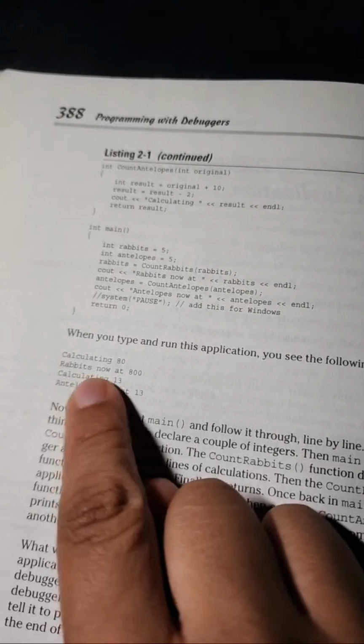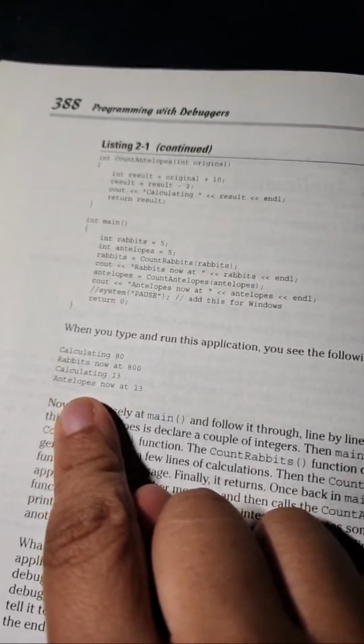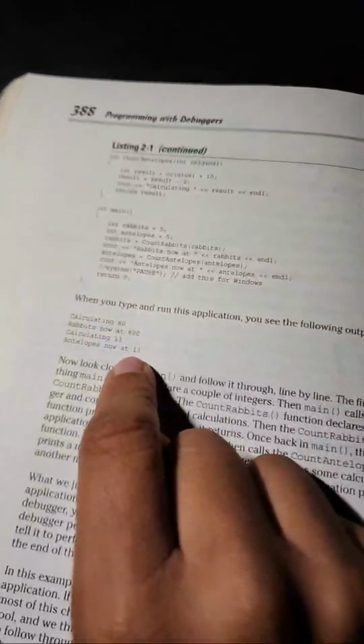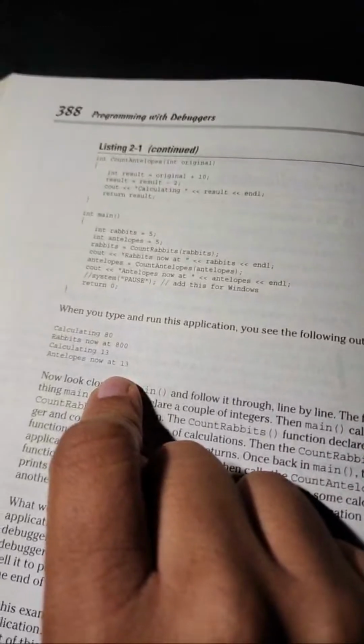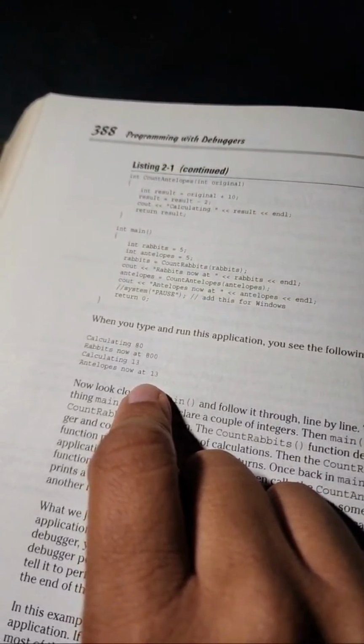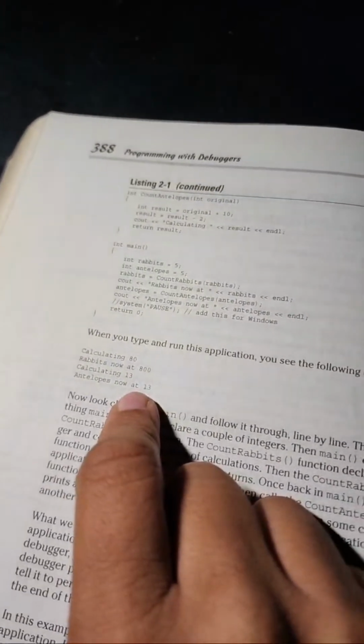Calculating 80 rabbits now at 800. Calculating 13. Antelopes now at 13. Okay, I was thinking, the way that rabbits multiply, you probably don't have enough memory in your system to, after a while, deal with that. And that's a really good way to crash your application.